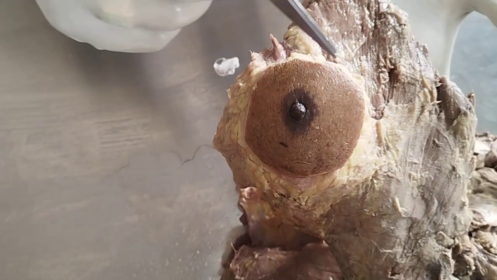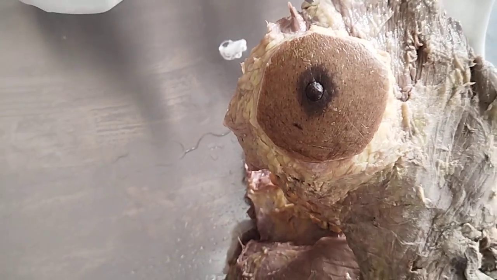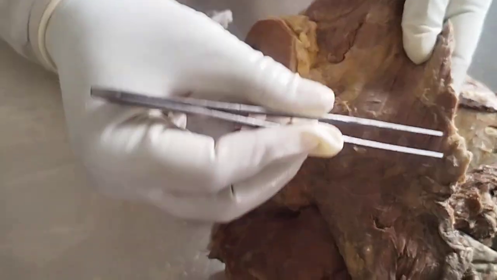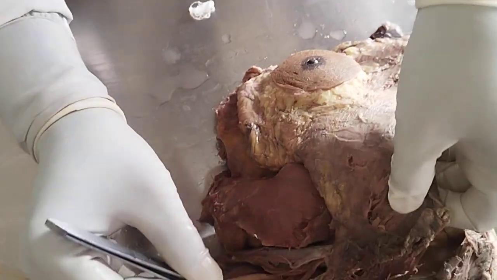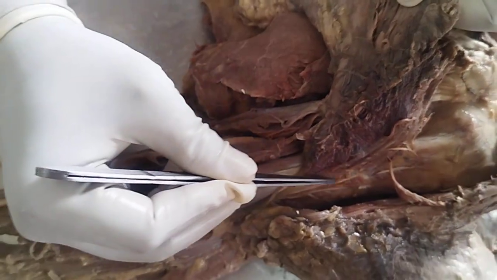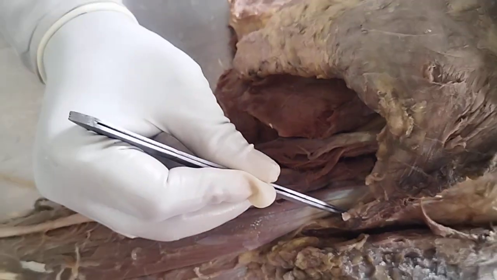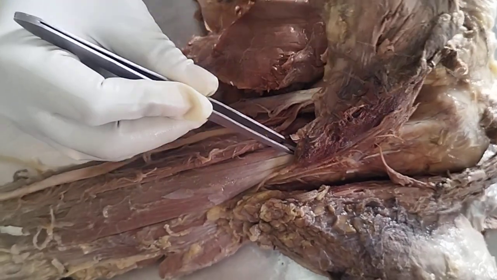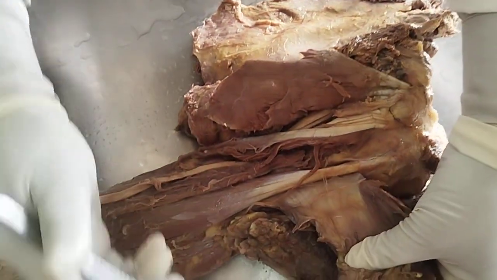You know it is a fan shaped muscle. It takes origin from the sternum, lateral border, ribs as well as the clavicular part. This is the clavicular part. Insertion at the lateral lip of the bicipital groove. This is the insertion of the pectoralis major. See how its insertion is.